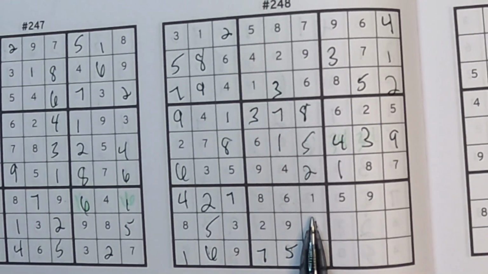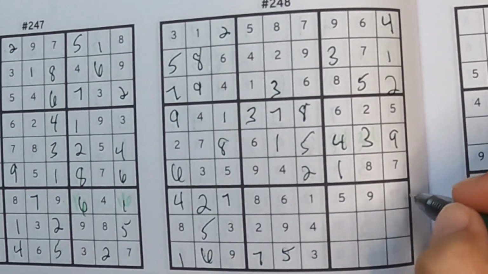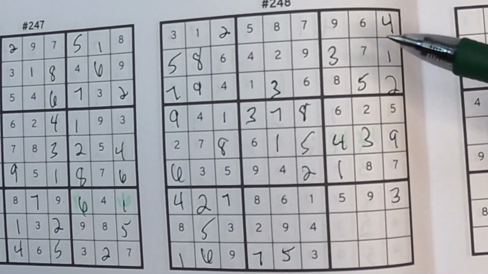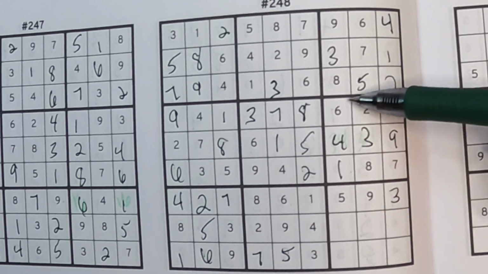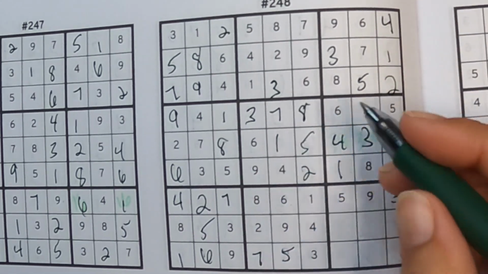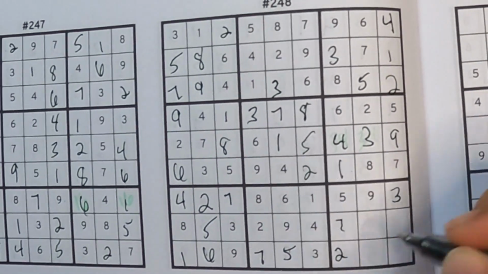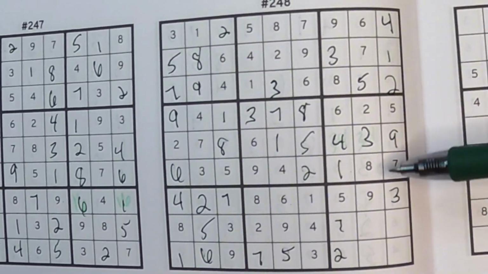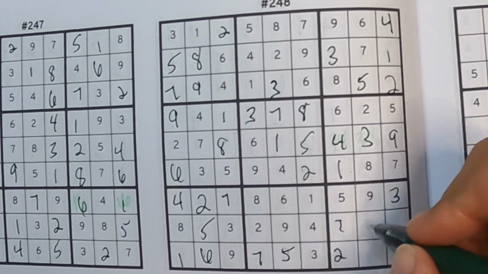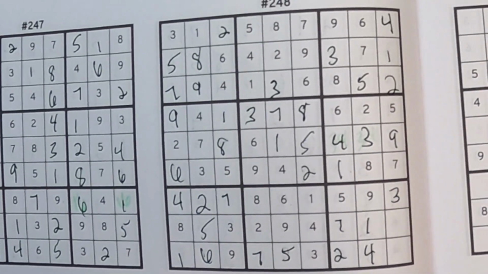For this row, we've got 1, 2. We're missing a 3. For this column now, we're missing 2 and 7. We've got a 2 here, so 7, 2. For this column, we're missing 1 and 4. We've got a 4 here, so 1, 4.